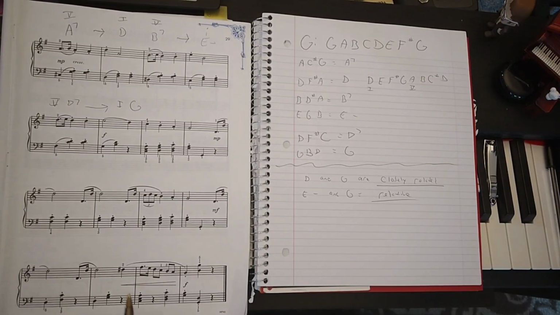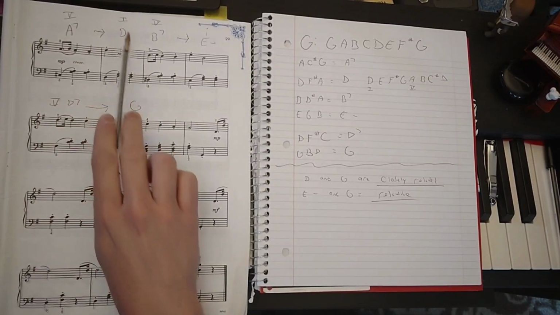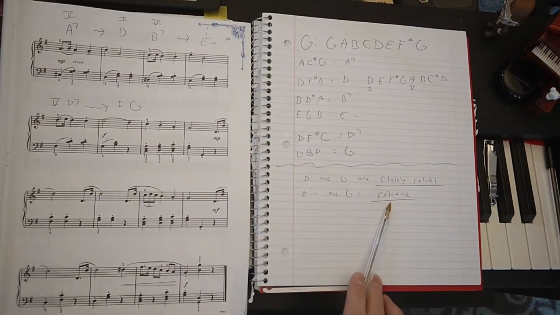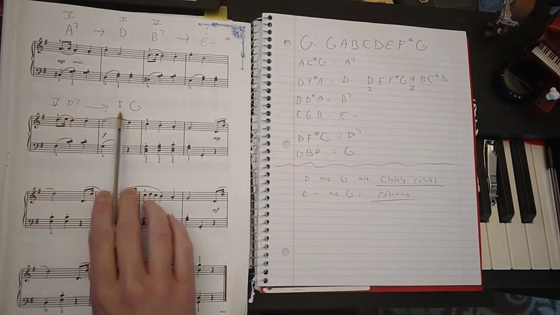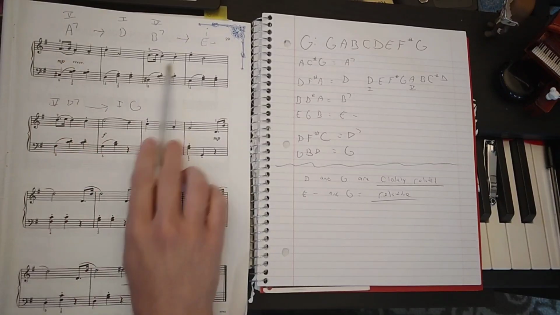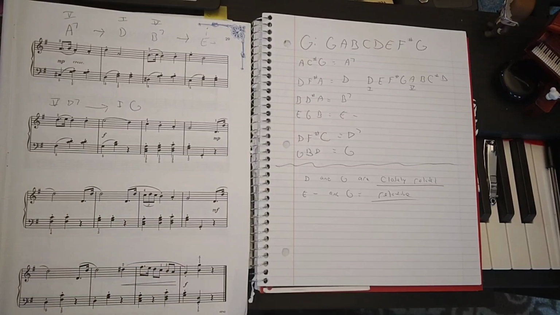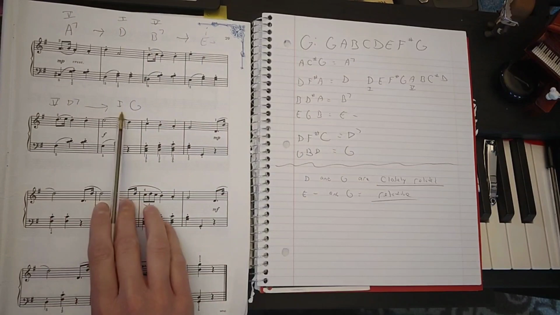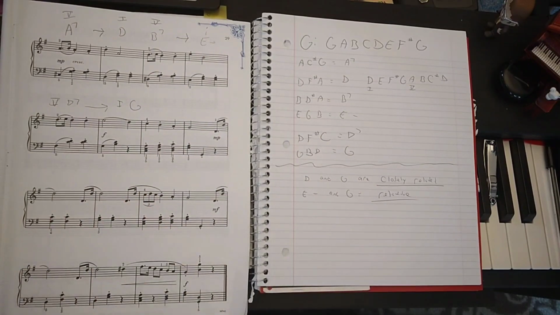So I hope that made sense to everybody. You have a 5 to 1 in a key that's closely related to G, you have another 5 to 1 in a key that's relative to G, and then you have the final 5 to 1 in the original key. Thematically, you've got the same type of rhythm occurring in the song, number 1. Number 2, you've got the same chord progression being played over and over in various keys. And number 3, those keys that are being played in are all related to each other in some way.